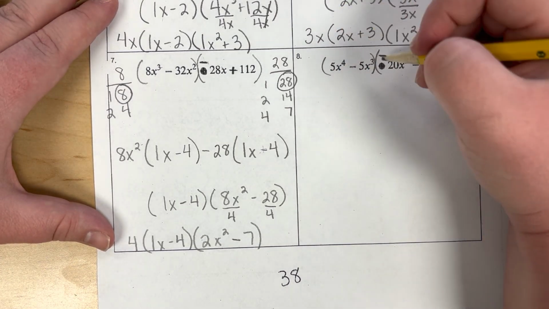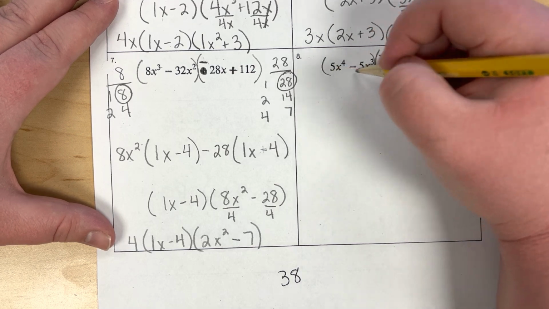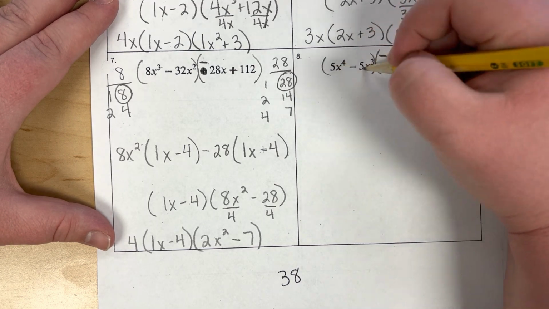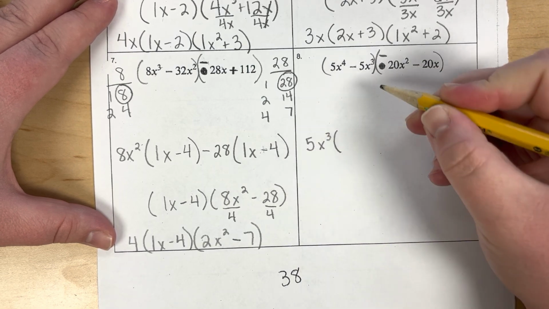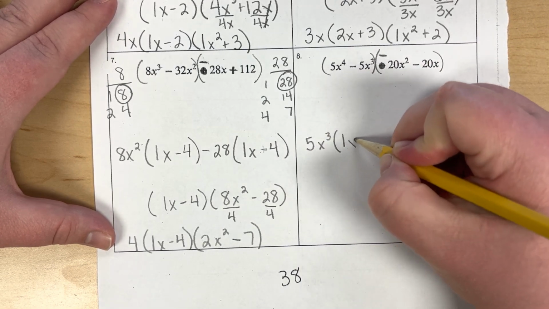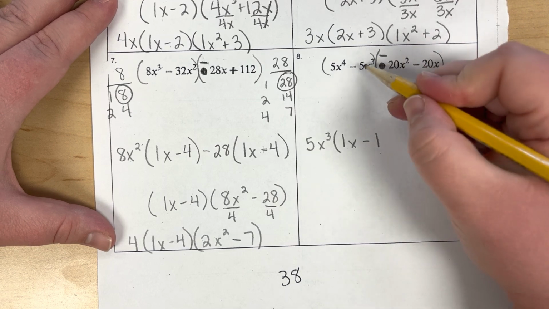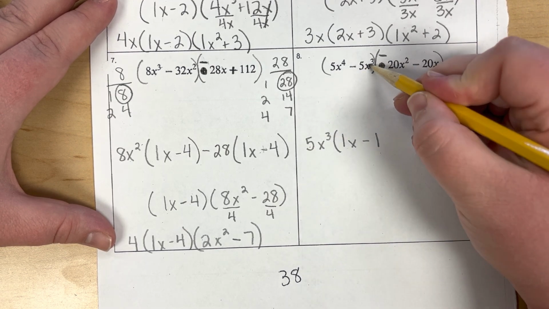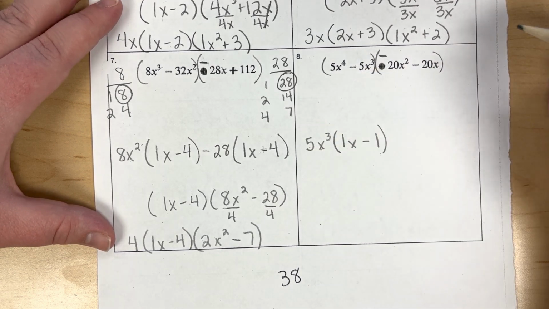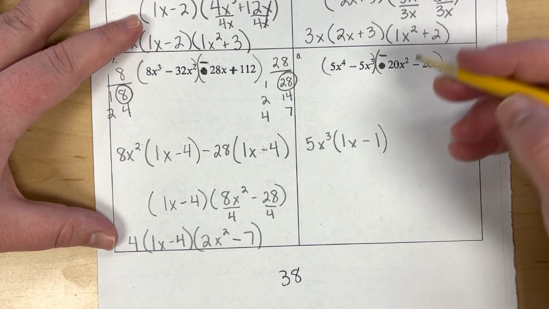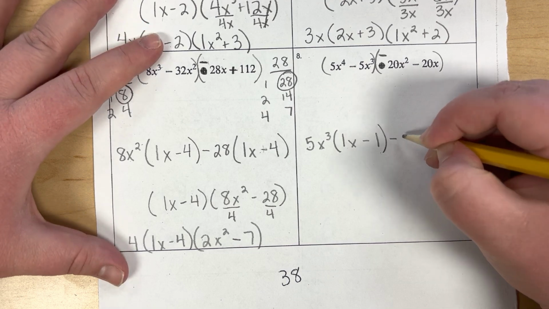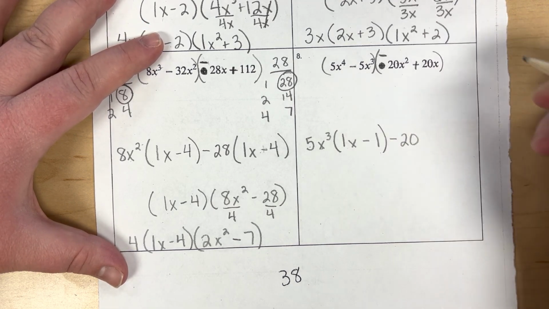All right, so for this last problem here, I know that my GCF has to be 5 because both numbers are 5. So I'm going to have 5x to the third. So that's going to give me 1x minus 1. 5 divided by 5 is 1. X to the third over x to the third cancels. And once again, I have 20s here. This first term is negative, so I'm going to take out a negative 20. Yeah, I'm going to have to make that positive.